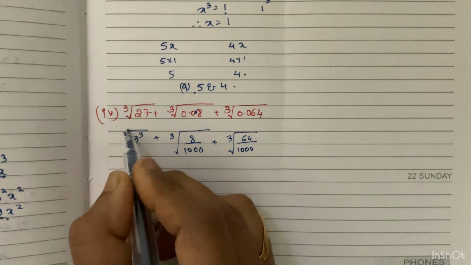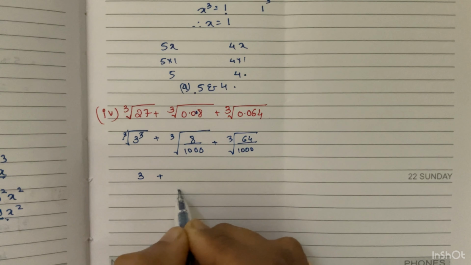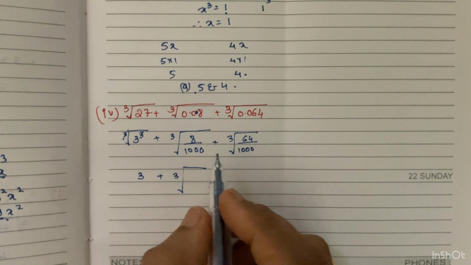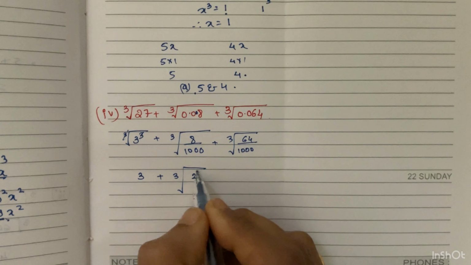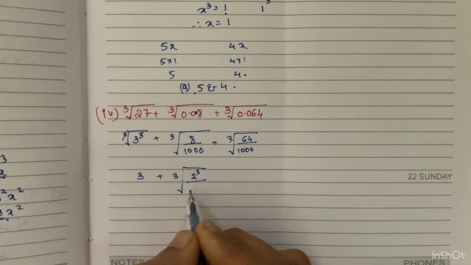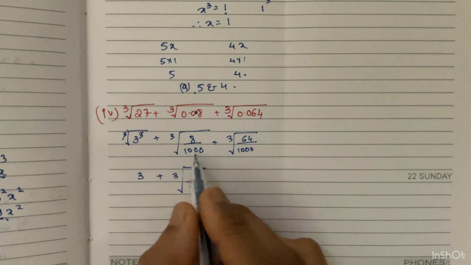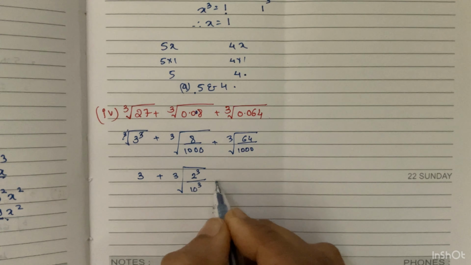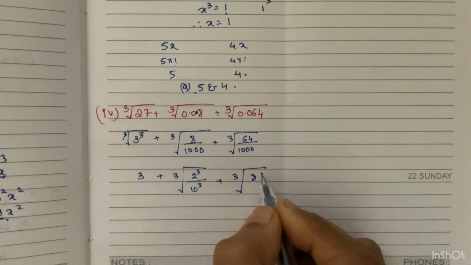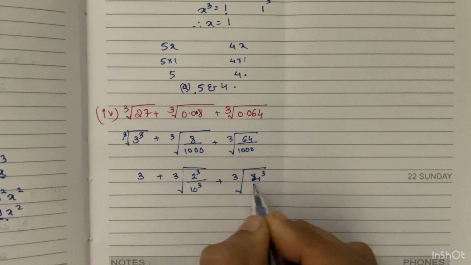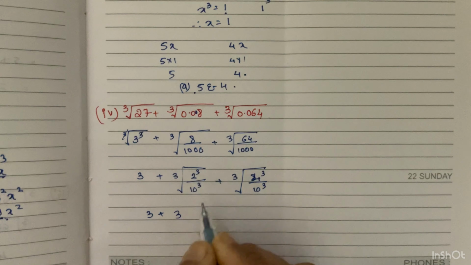Okay, now this cube root and 3 get cancelled, so we will get only 3. Plus here cube root of this 8, cube root is 2. 2 2s are 4, 4 2s are 8. Now 1000's cube root is 10 raised to the power 3, I mean 10. So we can write 1000 as 10 raised to the power 3, and cube root of here, 4 cube by 10 cube, I'll write. Now both powers are same.